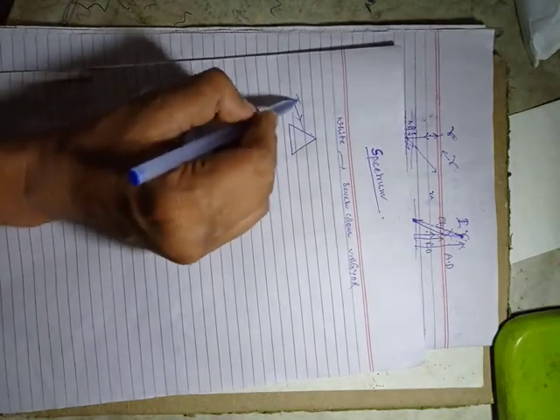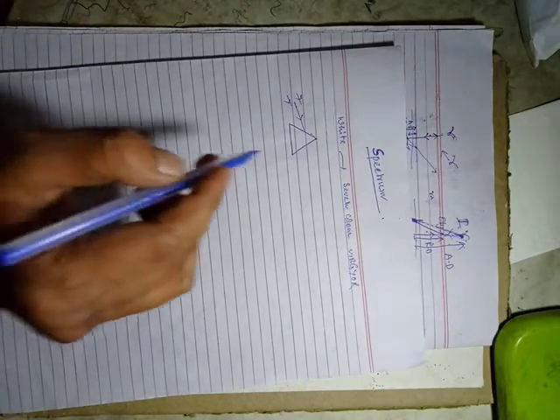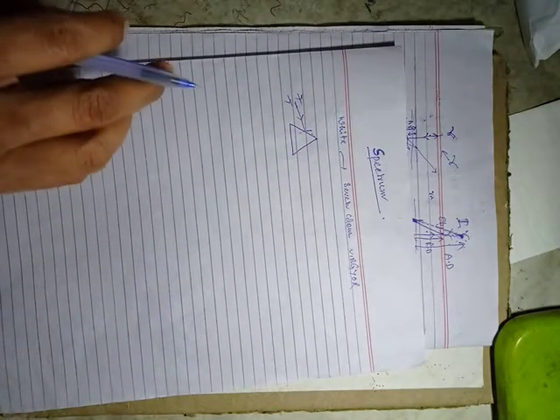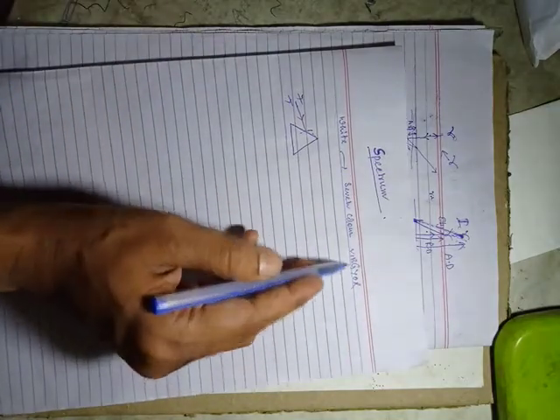Not all together will it go. If one ray of white light falls on this surface, then through the prism it will separate all 7 colors.